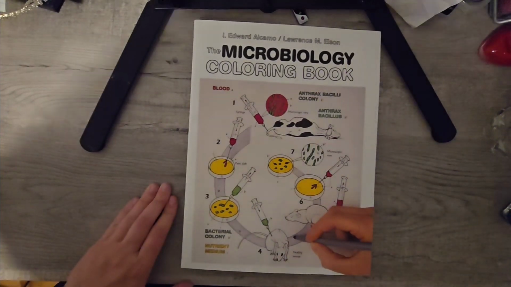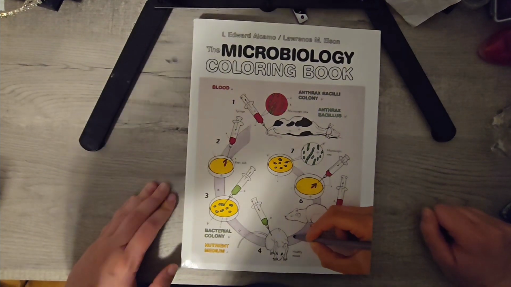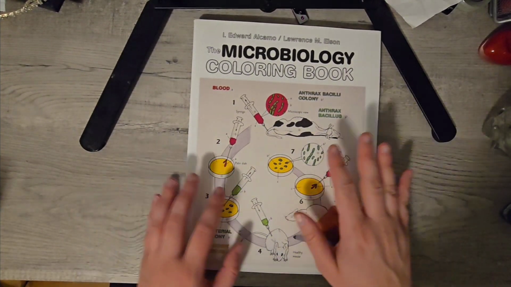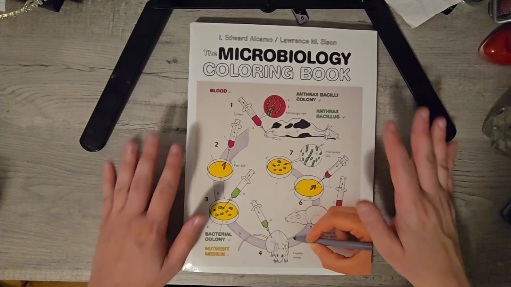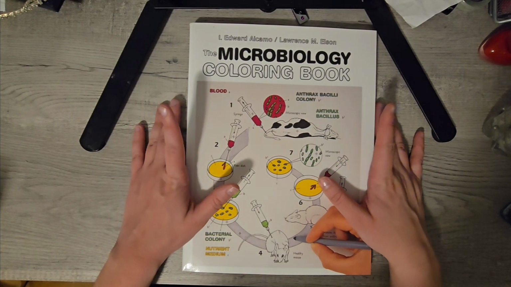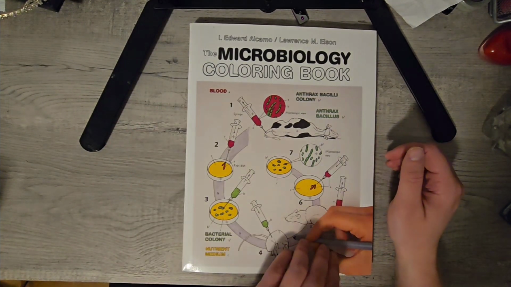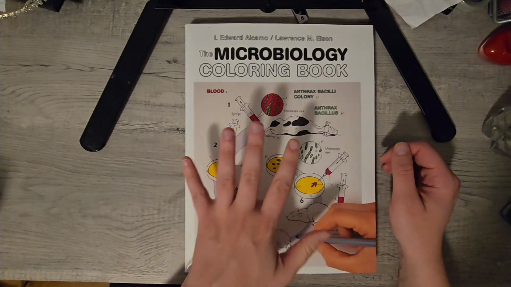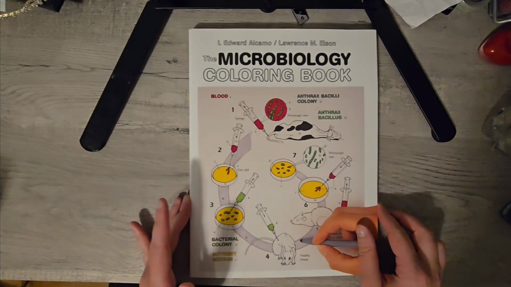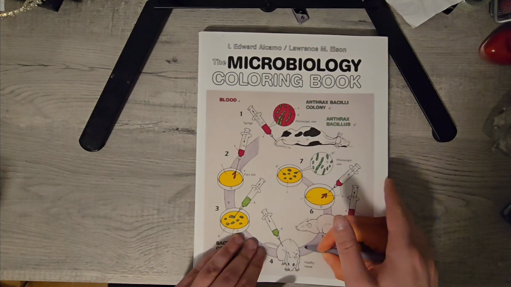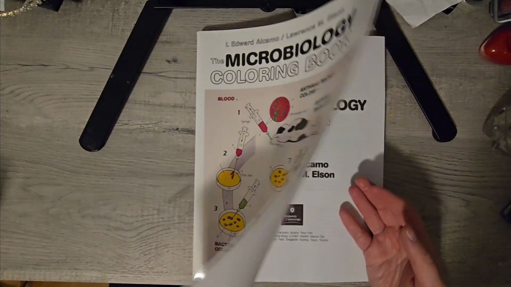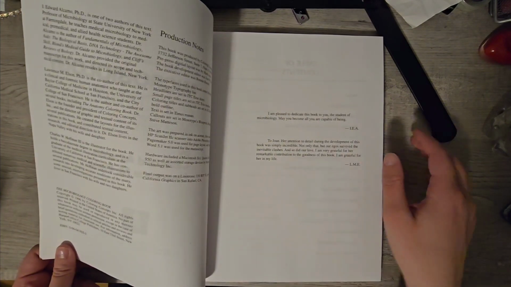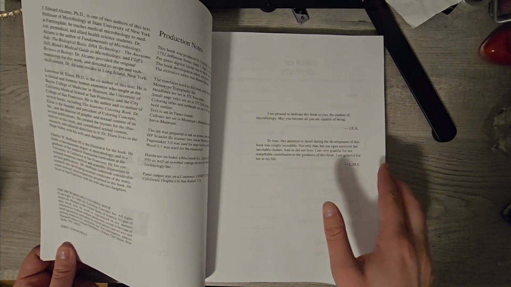So this is a microbiology coloring book / textbook that I got from Amazon. I actually bought a different one first, but it got ruined from water, so I gave it to my kid. And I bought myself a new one. So I'm going to be using this for the first time because my other one got ruined before I could get a chance to use it, but I did flip through. So I'm just going to see what's interesting.